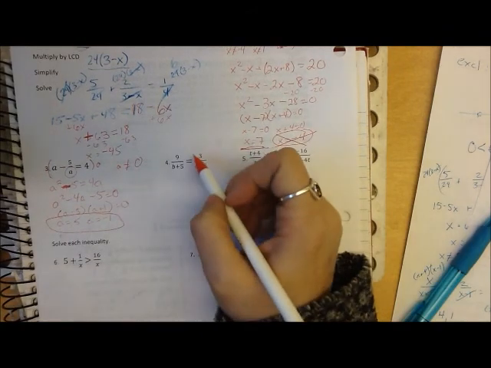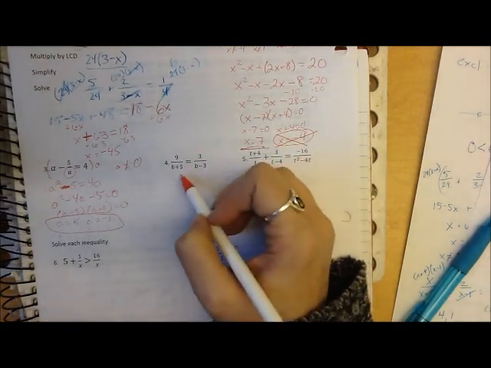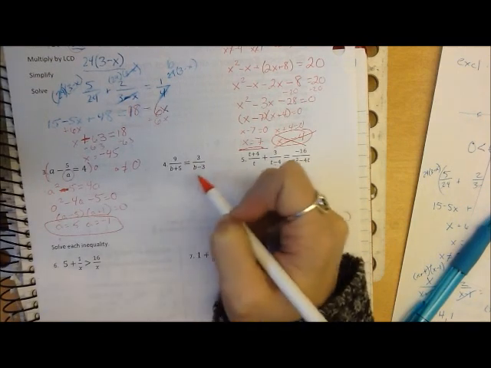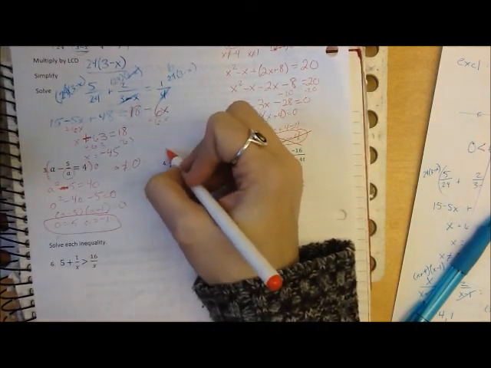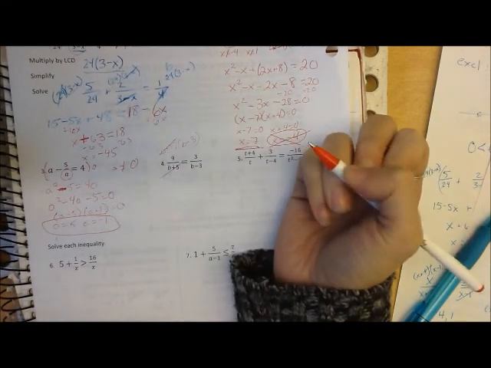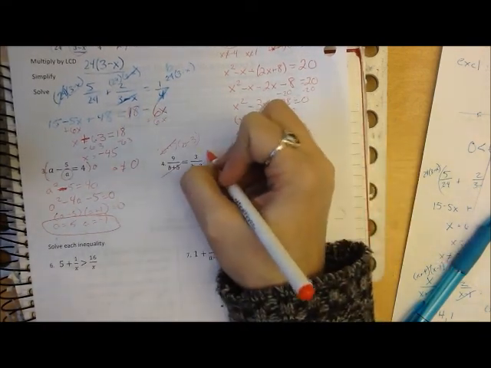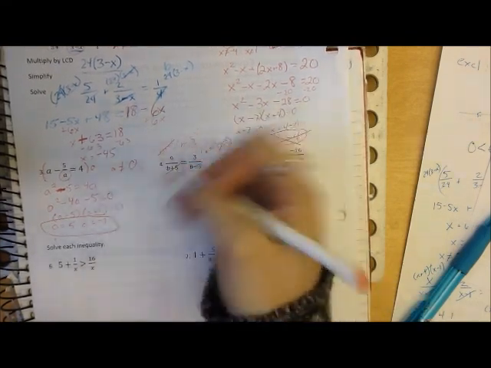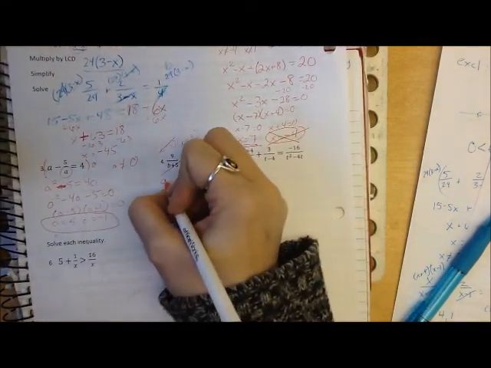Here, now the same thing applies. You would multiply by the least common denominator. You can also cross multiply. That's doing exactly the same thing. You multiply this by b plus 5 times b minus 3, and what happens is that those cancel out. And over here, same thing. These cancel out. So it's the same effect as cross multiplying.